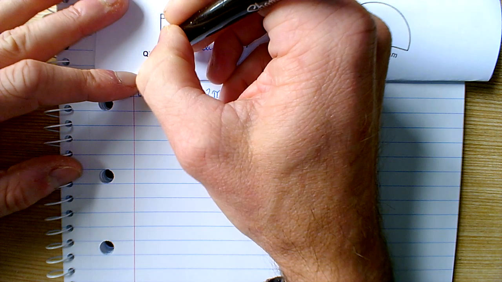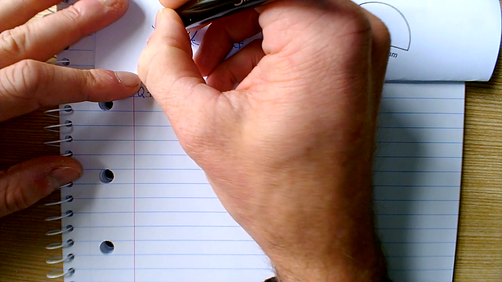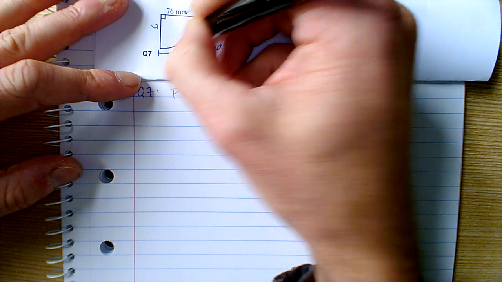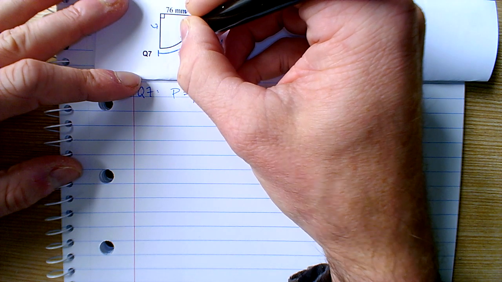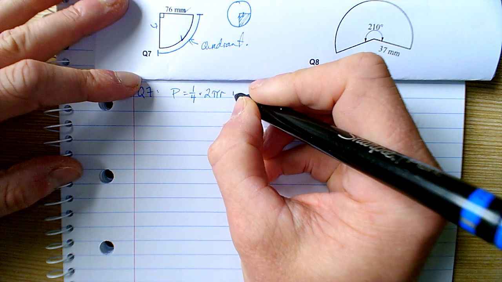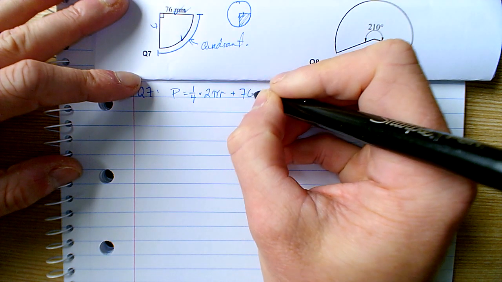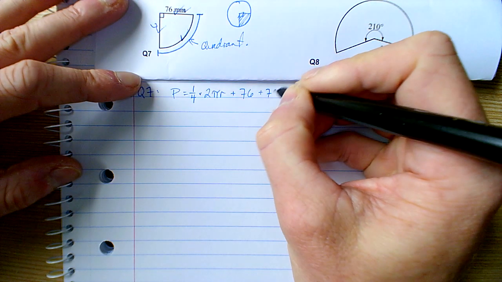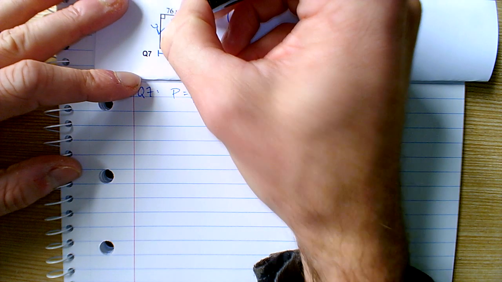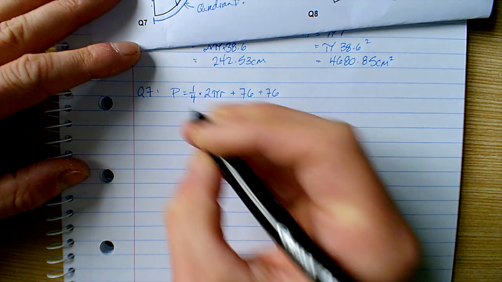Once you have this perimeter right here, then you need to add this side and this side. So right now with my math, I have that side right there figured out. So that's ticked off, that's done. We have that side figured out. Next we need to go plus 76 millimeters, so that gets that side, plus 76 millimeters again, so it gets that side as well. So that's these two sides plus the arc or the round side.